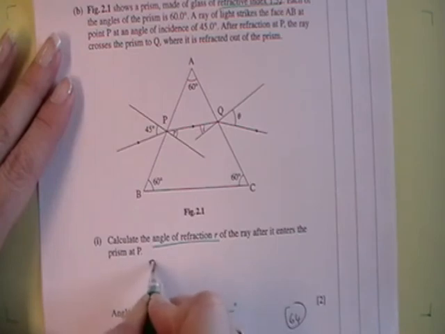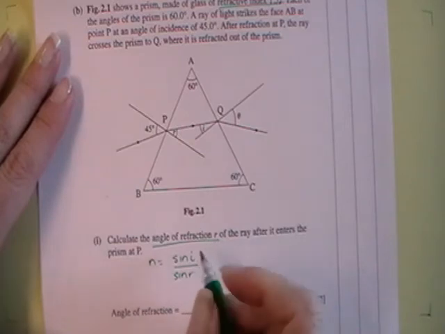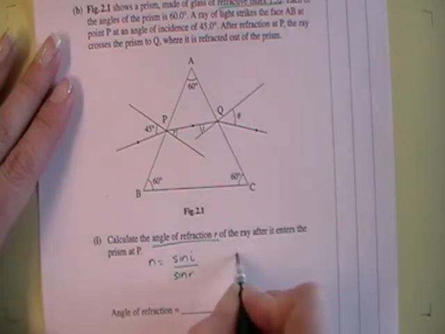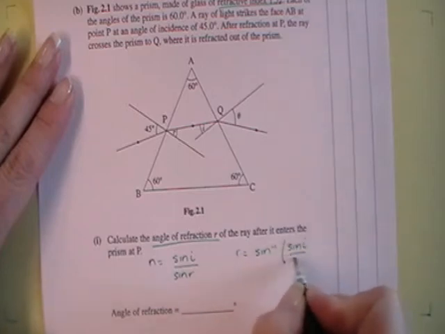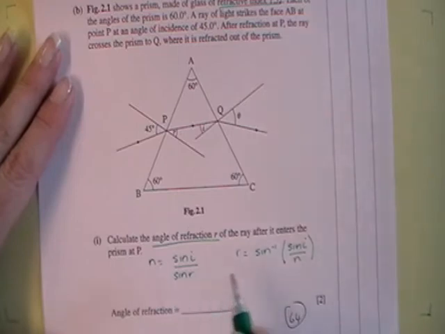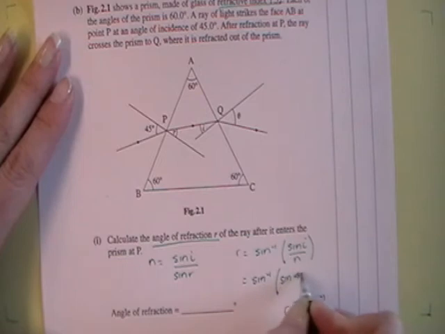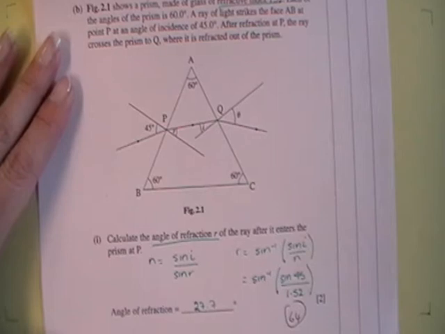We're going to use Snell's law, which we wrote at the top, n equals sine I over sine r. So we can rearrange that as r equals the inverse sine of sine I over n. Now if you're not happy with this type of rearranging in algebra form, substitute in at this stage and then rearrange. But using the one I've already rearranged here, the incident angle was 45, the refractive index was 1.52, and that gives us an angle of 27.7 degrees.